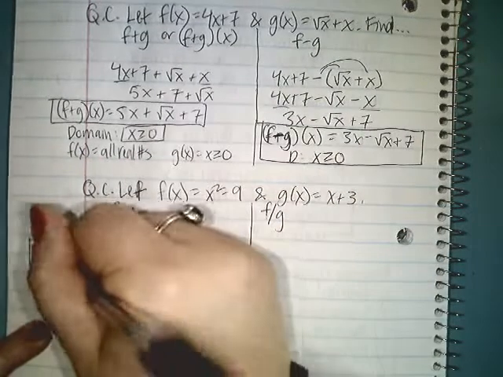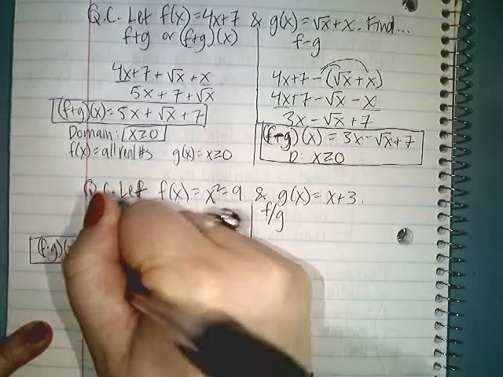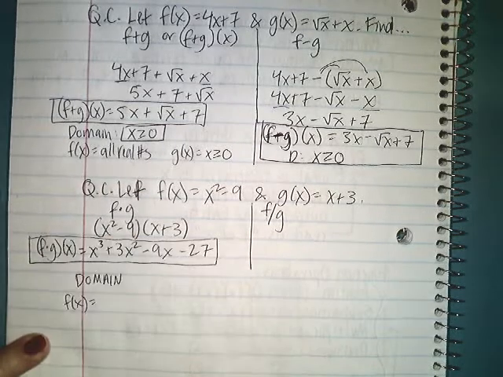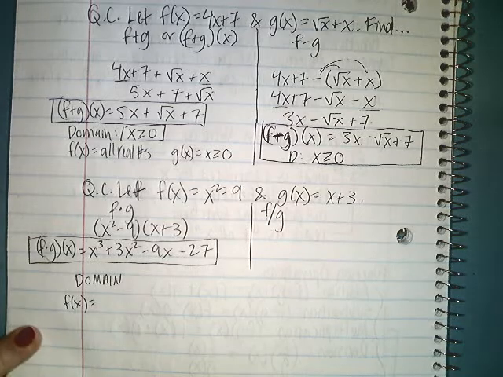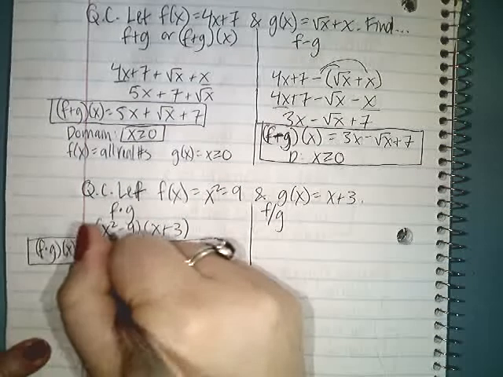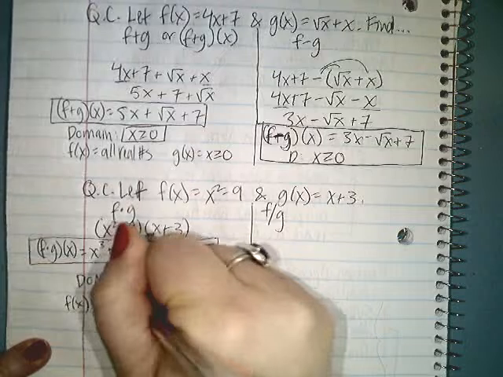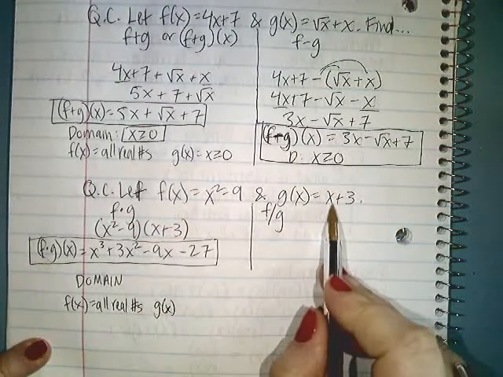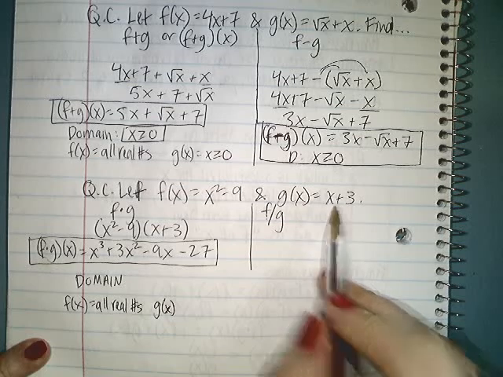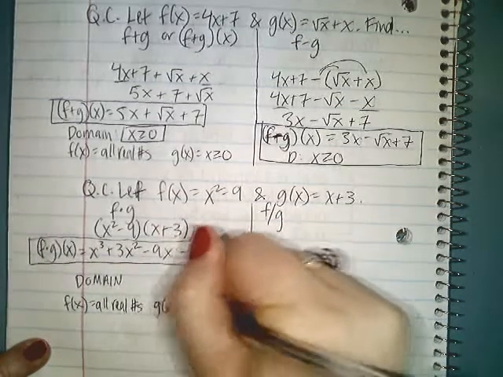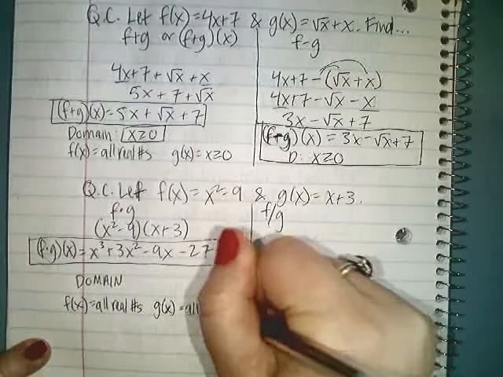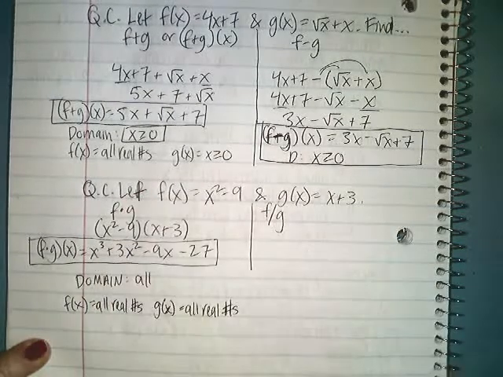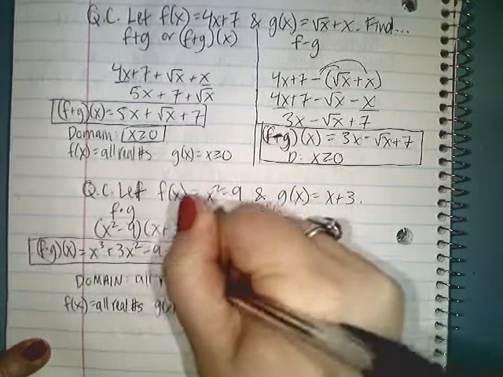So then I'm going to look at my domain. And here again, my f of x, it's a quadratic. I can plug in any value in there and it will be fine. So it's all real numbers. G of x this time, if I look at it, there's no square roots, there's no variables in the denominator, so I'm going to also have all real numbers. So my domain for my product will be all real numbers.